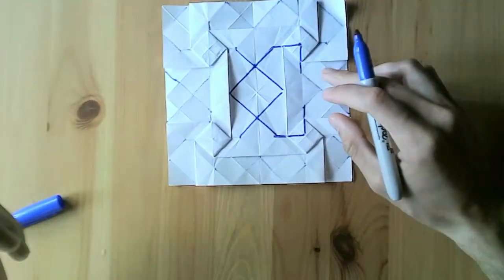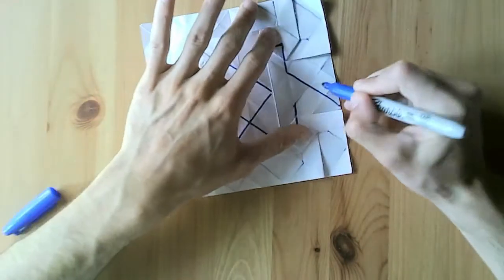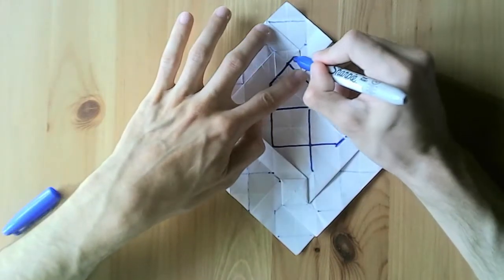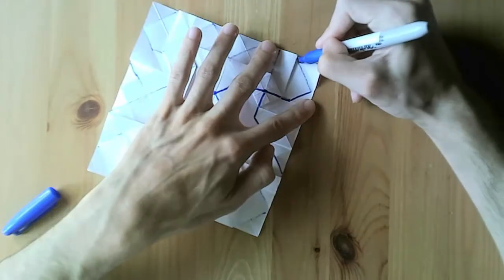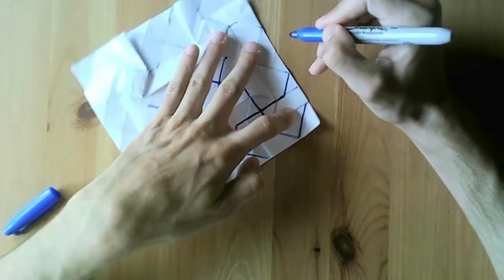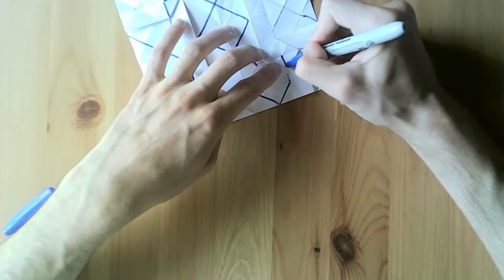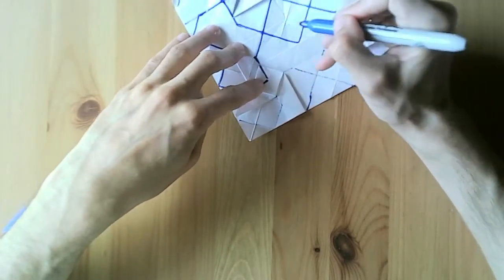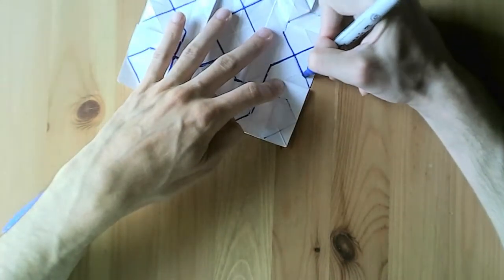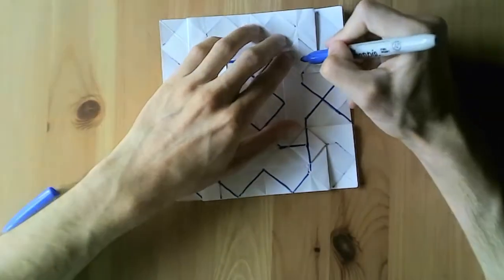Well, one of the rules that I like to keep is that the pattern will always need to flow. These lines always need to keep going. Always keep going. Also nice is that the twist lands exactly on this vertex you see there.